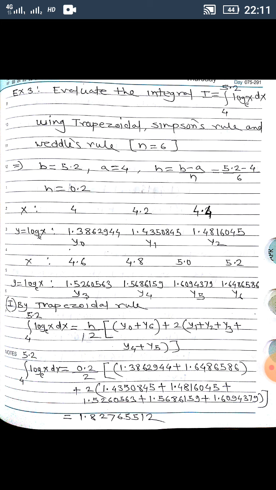Log 4.6 is 1.5260563. Log 4.8 is 1.5686159. Log 5 is 1.6094739. Log 5.2, that is 1.6486586. These are the values.